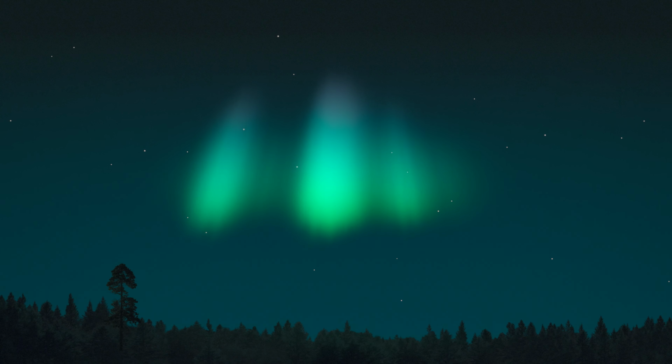In contrast, the 2024 storm, due to its extremely fast and potent CME, expanded the aurora zone to latitudes where such phenomena are rare. This not only surprised scientists, but also provided a rare opportunity for the general public and scientists to study the effects of CMEs on Earth on a much broader scale.